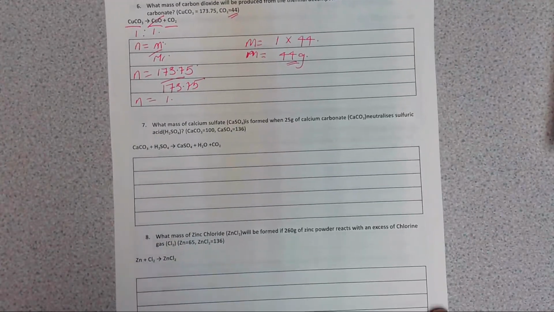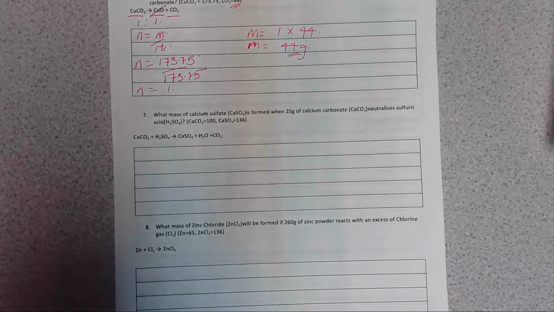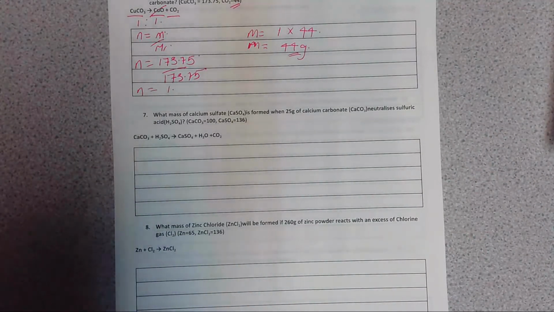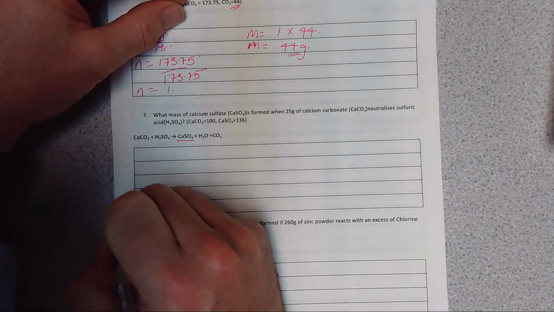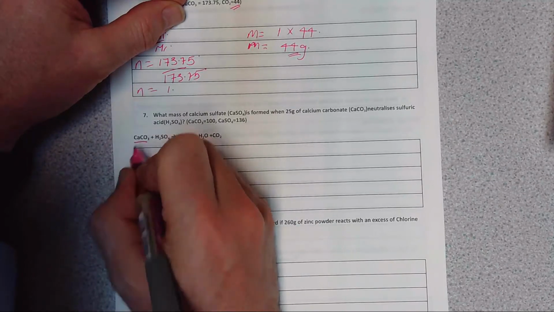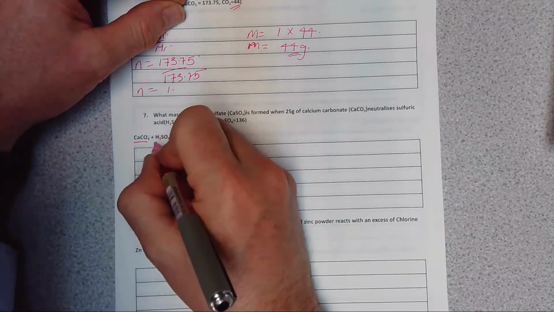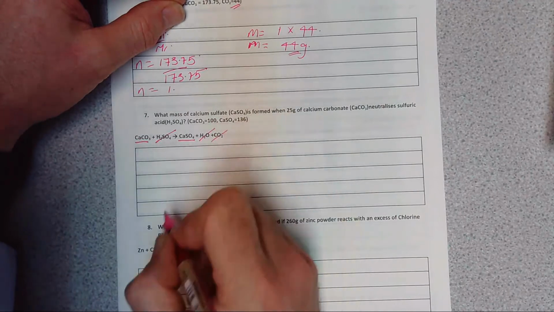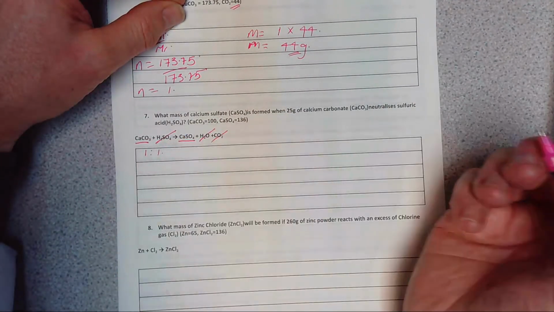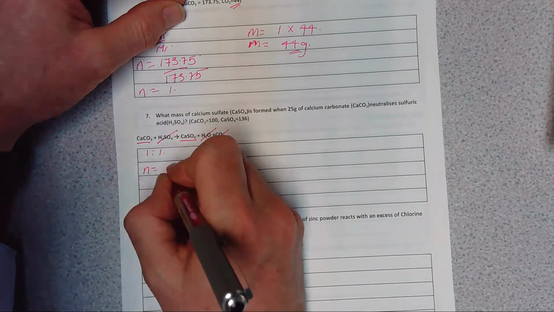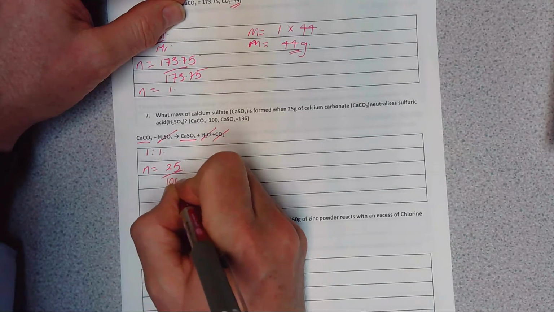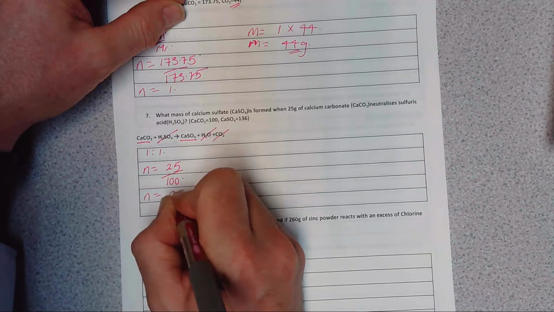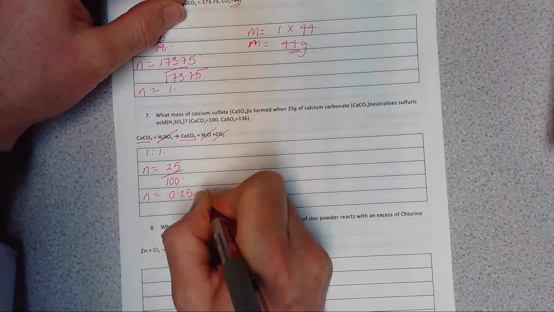The next one: what mass of calcium sulfate is formed when 25 grams of calcium carbonate neutralizes sulfuric acid? So we're interested in the calcium sulfate. When the calcium carbonate reacts with the sulfuric acid, we don't need to know about any of the rest, it's only these two. So it's a 1 to 1 ratio again. Number of moles is the mass, which is 25, over the MR, which is 100. So we have 0.25 moles of calcium.